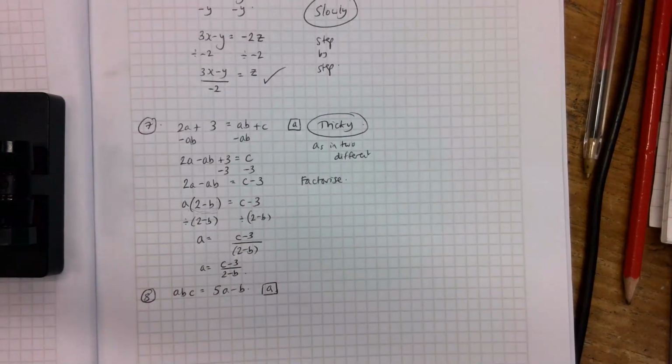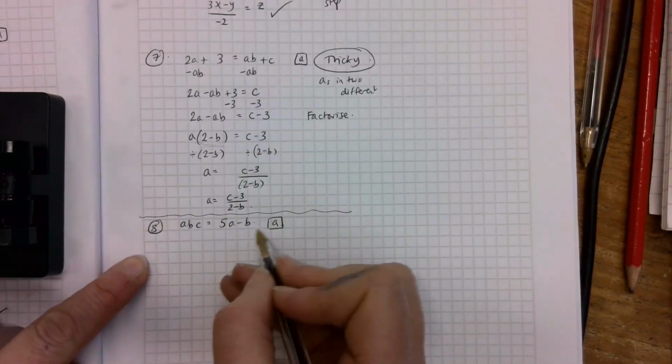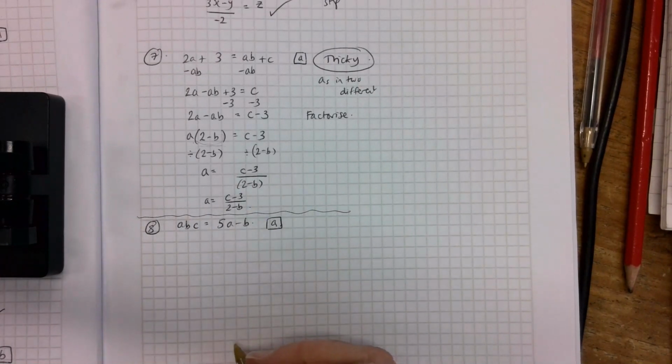So that's a tricky one. That's the trickiest one yet. Go back over it if you need to. Okay, same thing again here though. So you might want to pause the video and try this one and then see what I do.